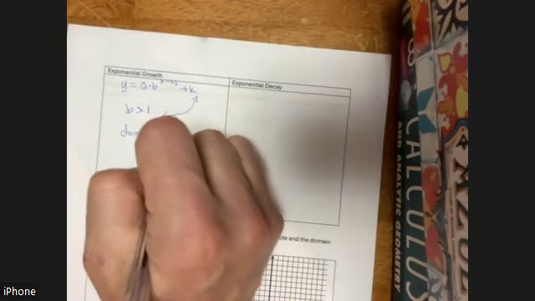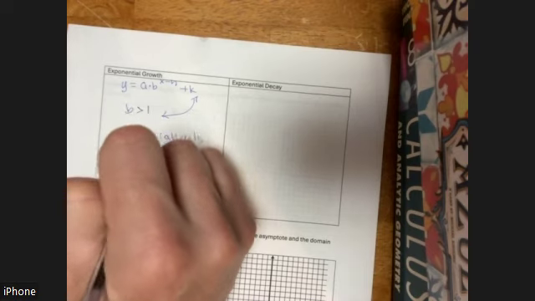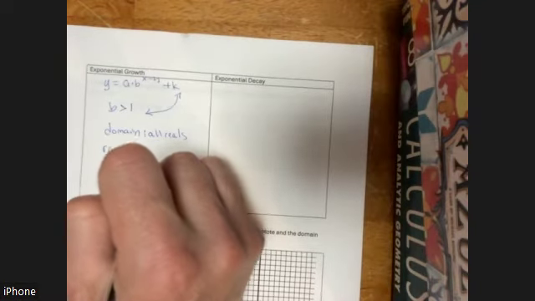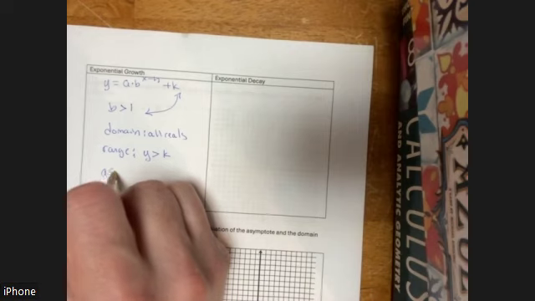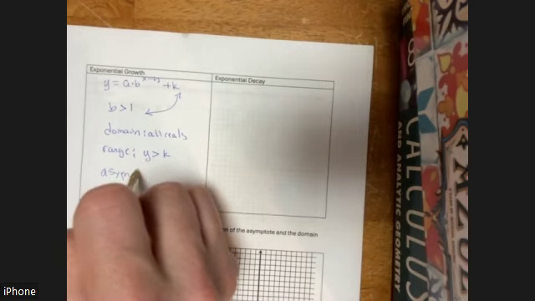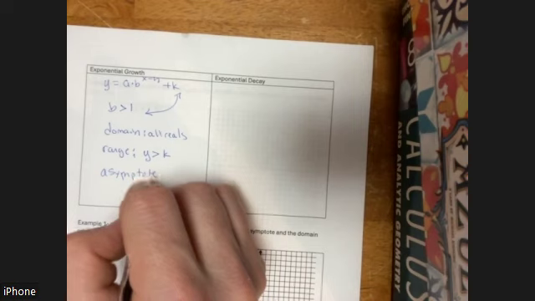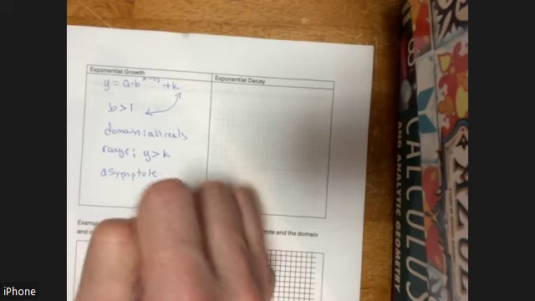The domain, because x can be anything as we go from left to right, is all reals. And the range, what can y be? From bottom to top, I have that horizontal asymptote that I can't go below. So y is greater than k, whatever that vertical shift is. And we also have an asymptote. It's a horizontal asymptote, and it's at y equals k.